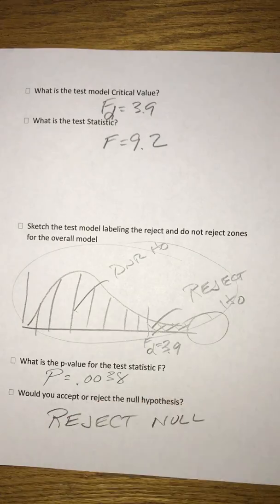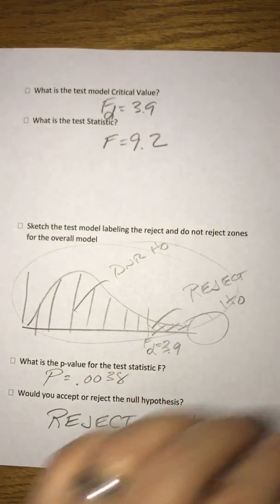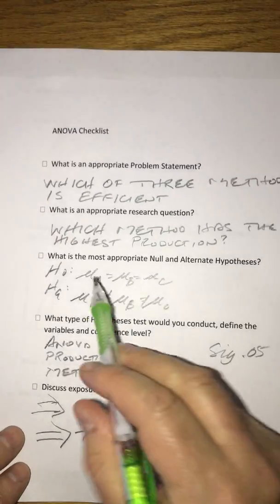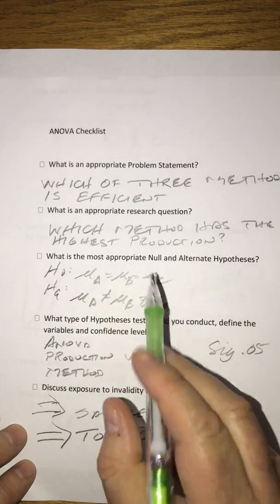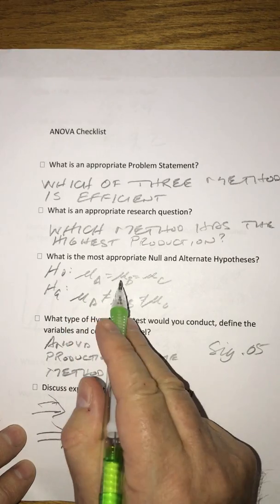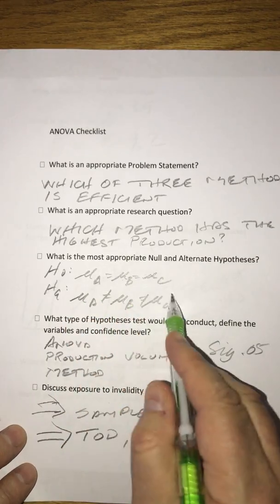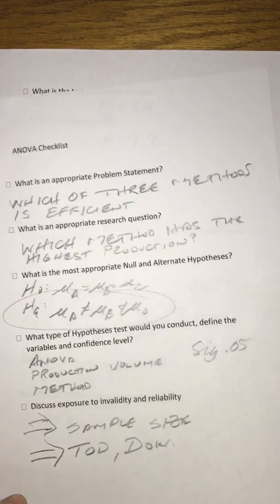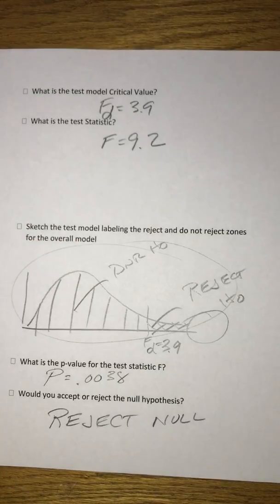And going back to the null hypothesis itself, you're going to reject these, so at least one of these is not like the other, or you would be rejecting mu sub A is equal to mu sub B is equal to mu sub C. And you come back and you'd actually accept the HA at that point.